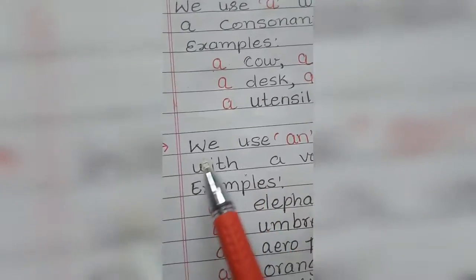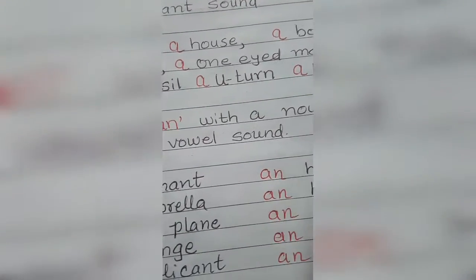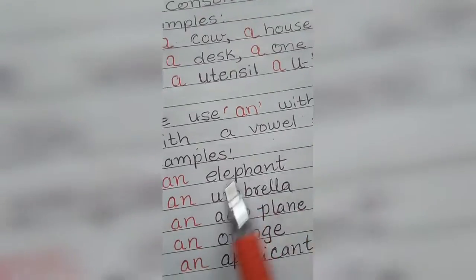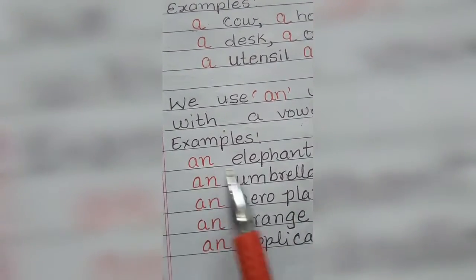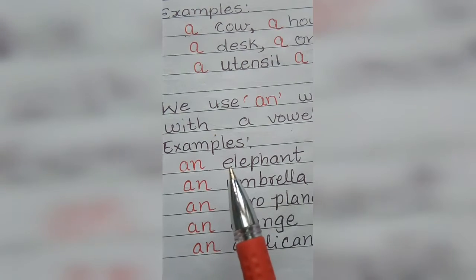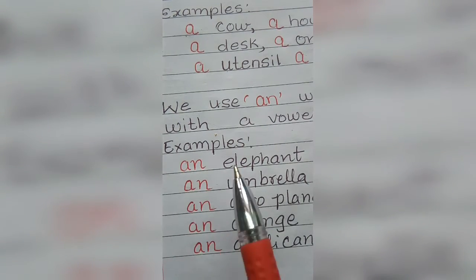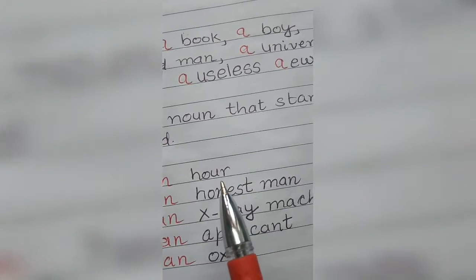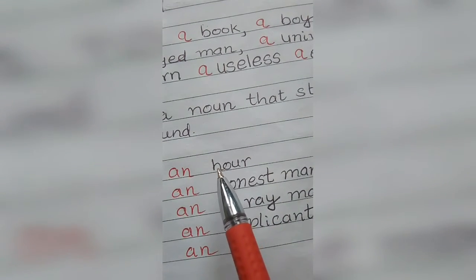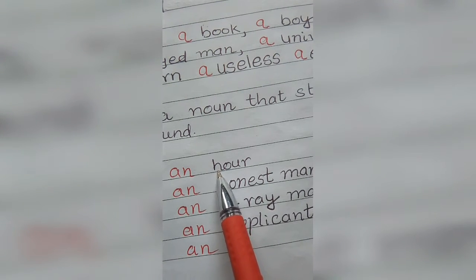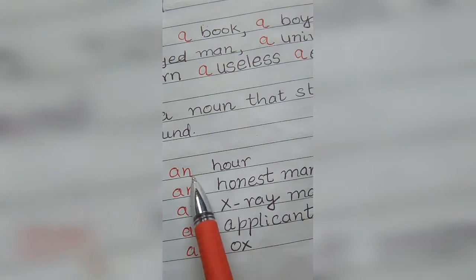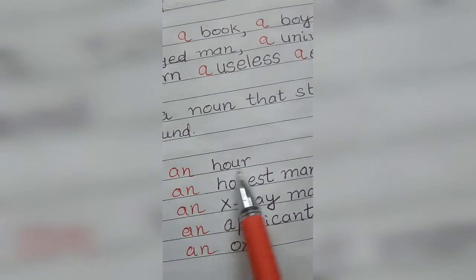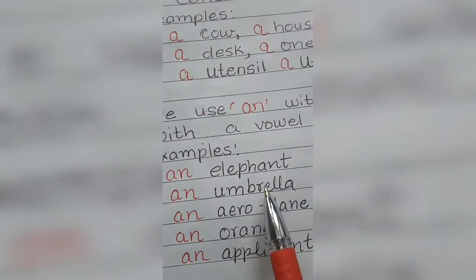Okay, let's go ahead. We use an with a noun that starts with a vowel sound. Okay, you have understood, it is very clear. For example, an elephant, E is vowel, it has a vowel sound also. An elephant. An hour, H is a consonant letter, but this H is silent. We pronounce 'our' only. An hour. Okay, an umbrella.